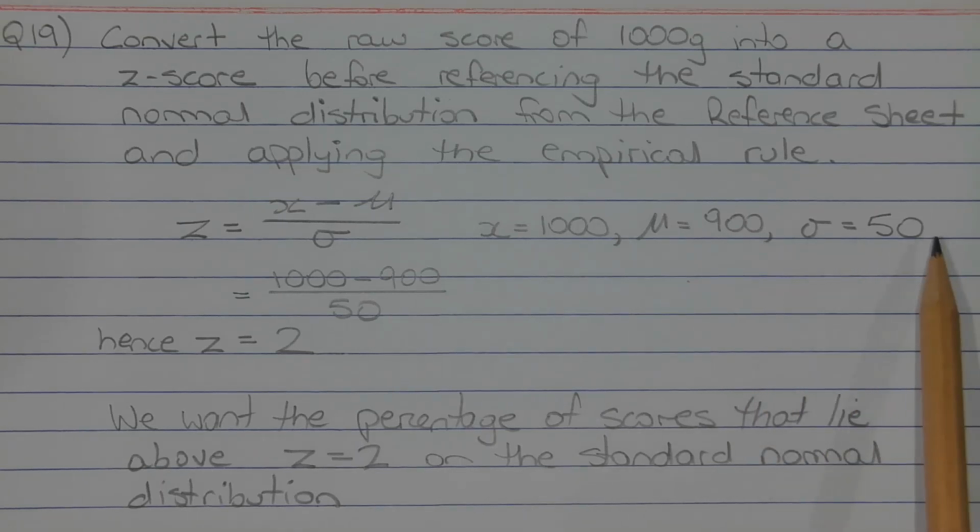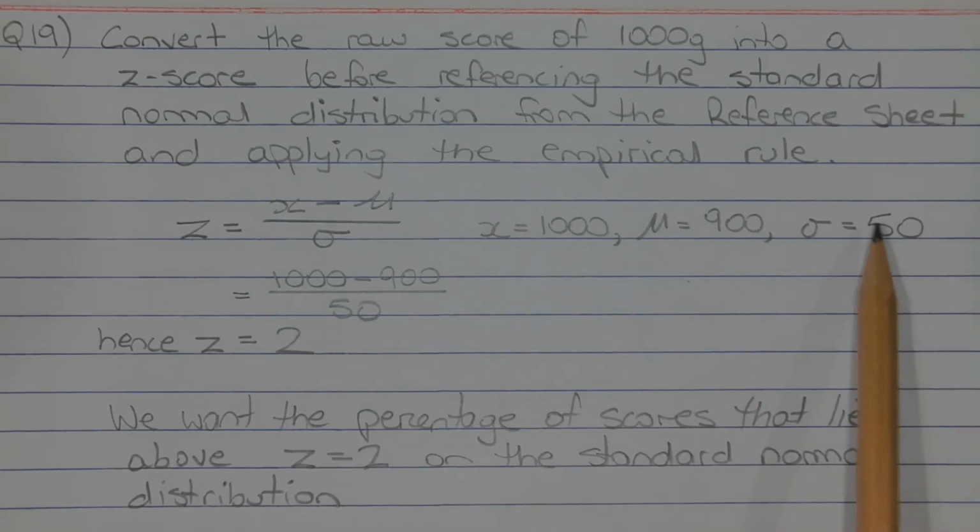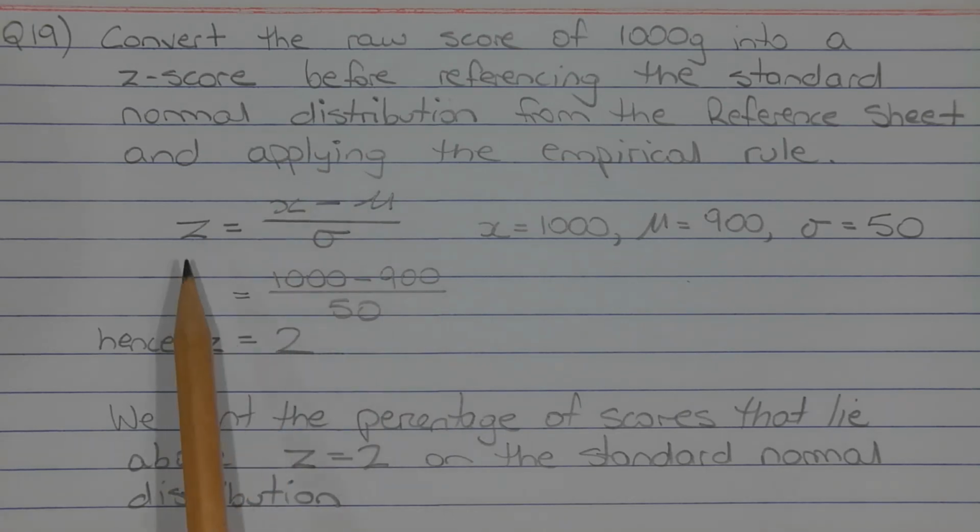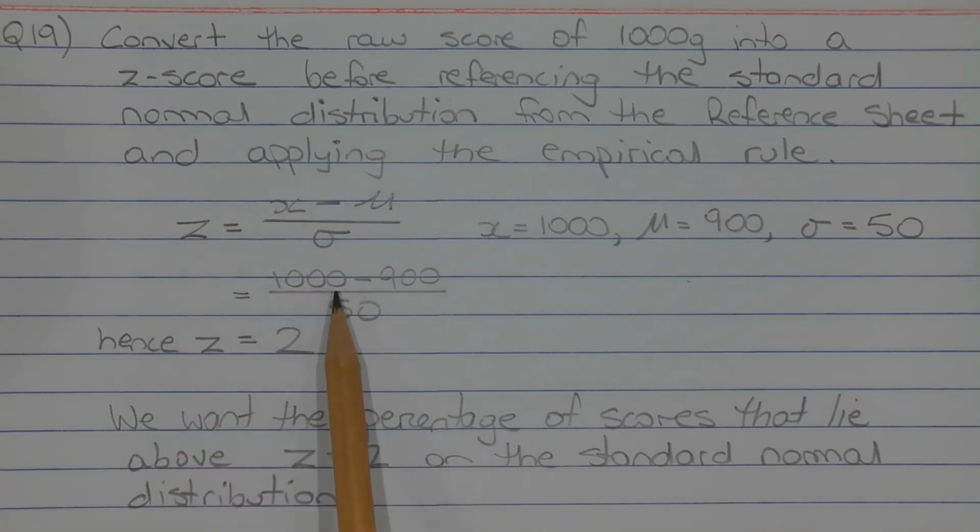is equal to 50. So substituting these values into the formula, we get z is equal to 1000 minus 900 over 50, which gives us a z-score of 2. So we want the percentage of scores that lie above z equals 2 on the standard normal distribution.